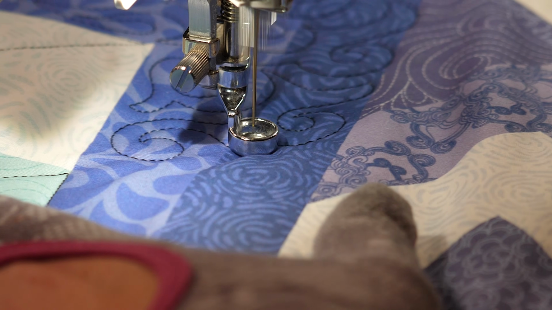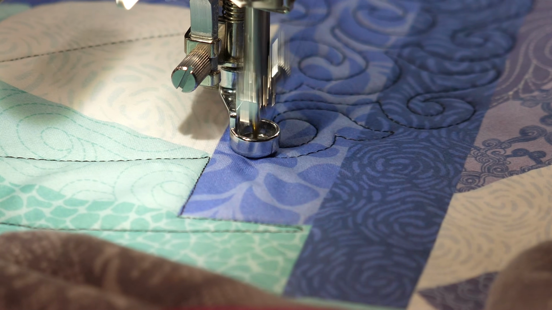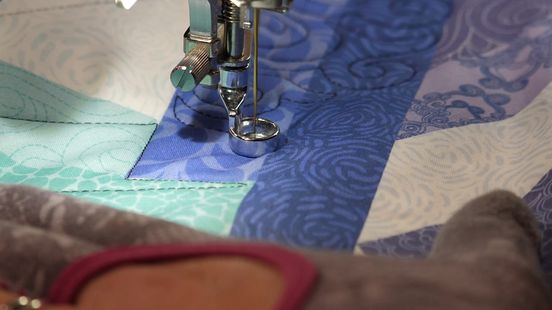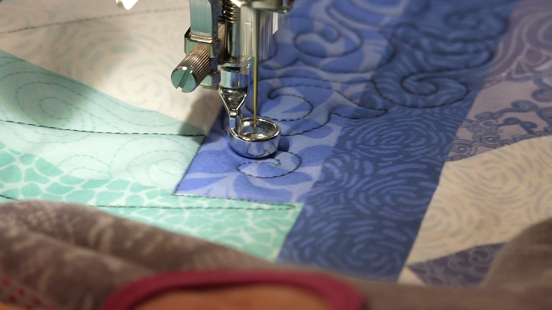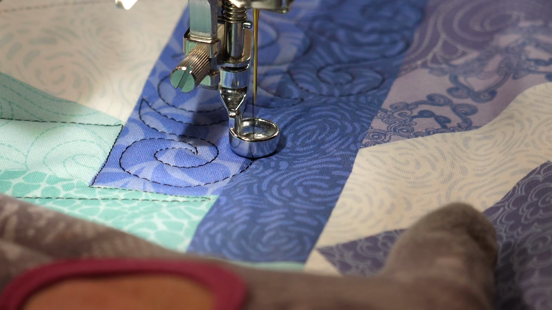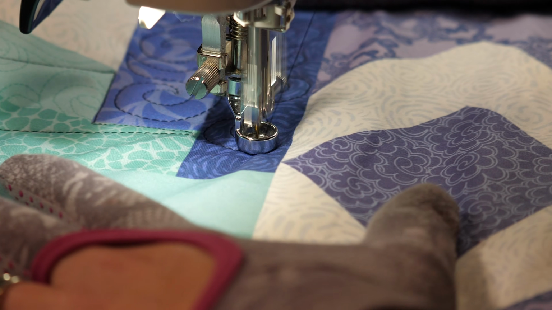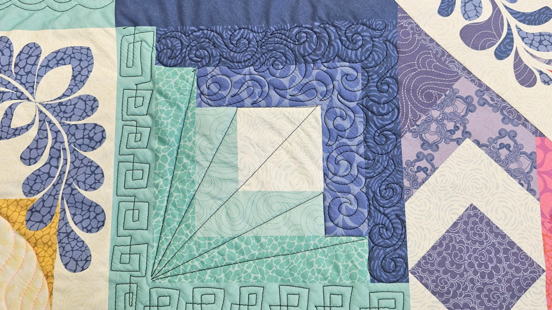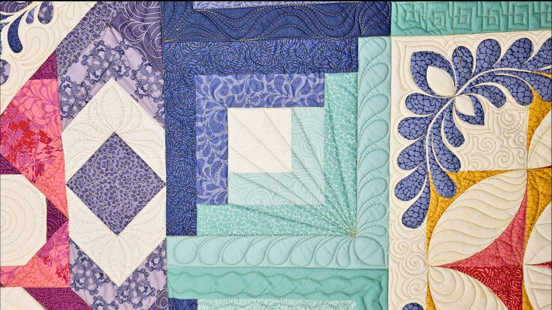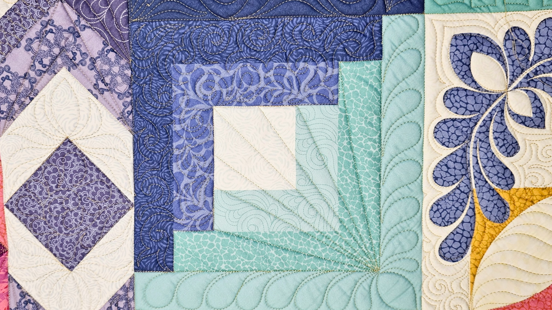I'm using this black thread so that you can really see what I'm doing, but if you're actually using this design on a quilt, I would definitely pick a thread color that matches the fabric. That's going to give you the beautiful texture without showing off every little bump and bobble. And when I'm done, I have those beautiful straight lines that really draw your eye to the corner of the block. Who knew that quilting a design could be as easy as connecting the dots?